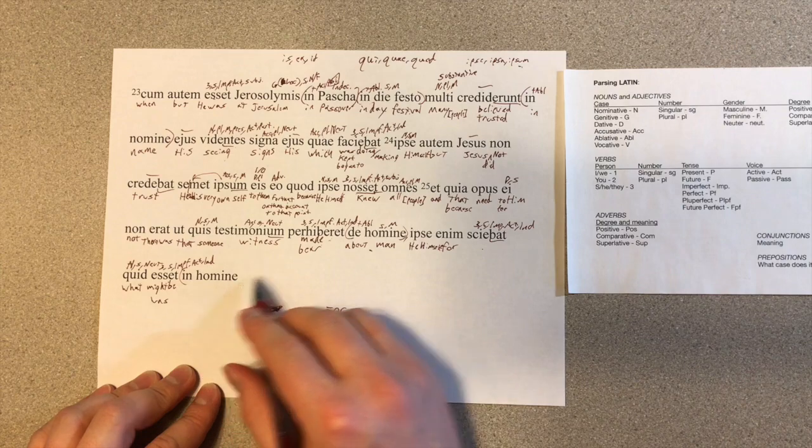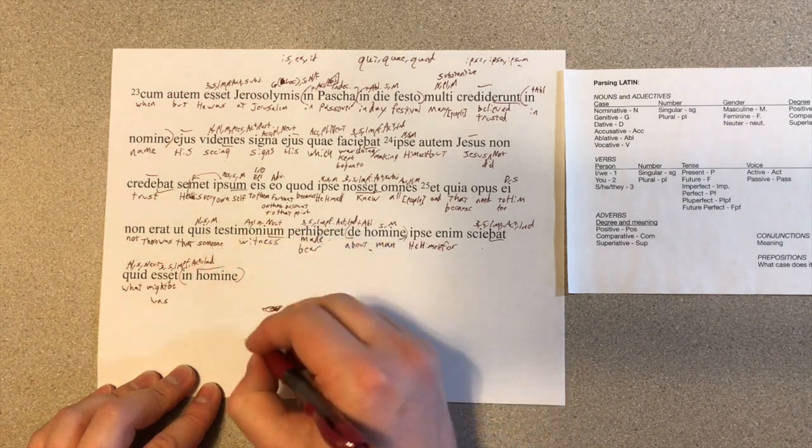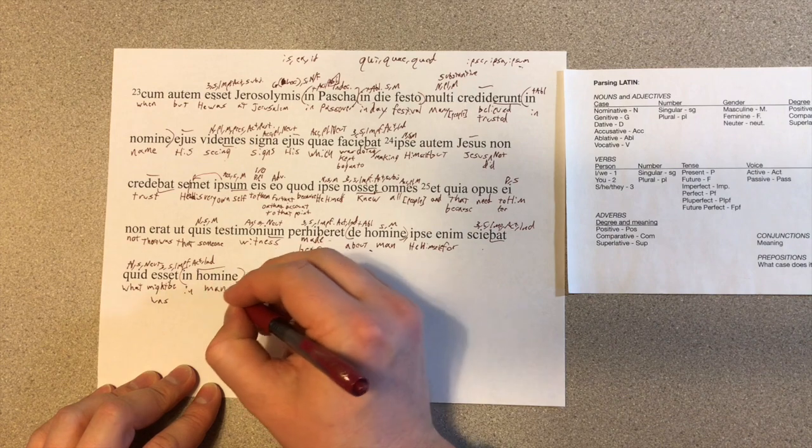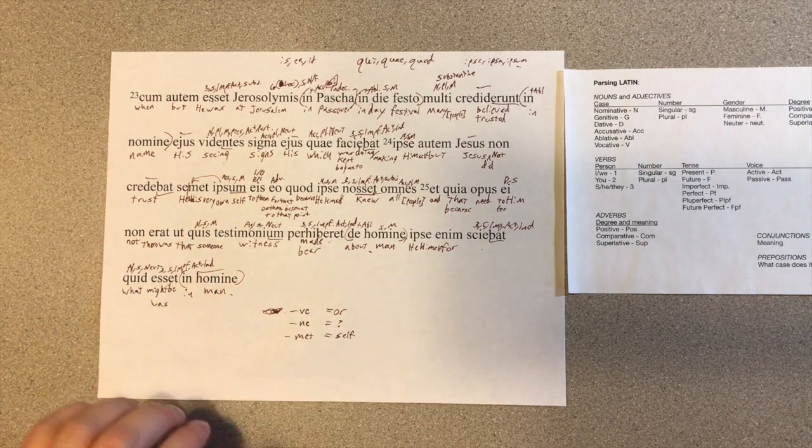In prepositional phrase, exactly the same as that. Not going to bother parsing it. In man. Whew. There we go. Now let's take a look at it in its own context. See if what I wrote down actually makes any sense.